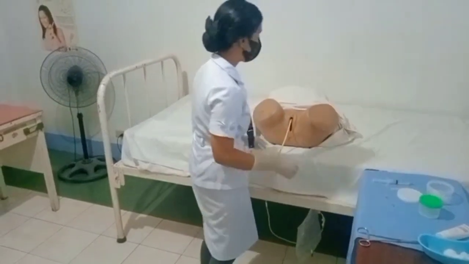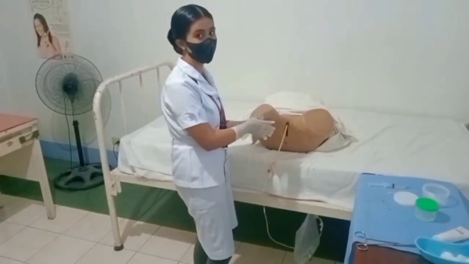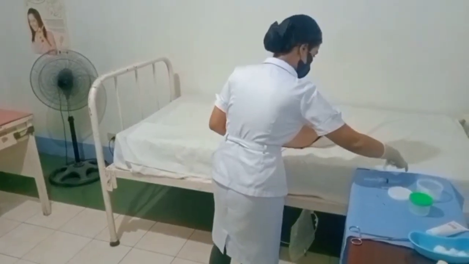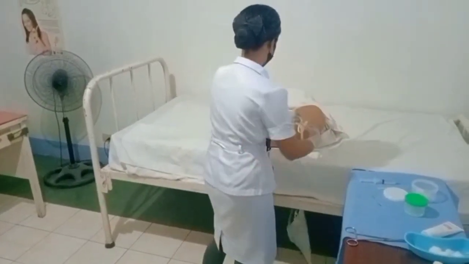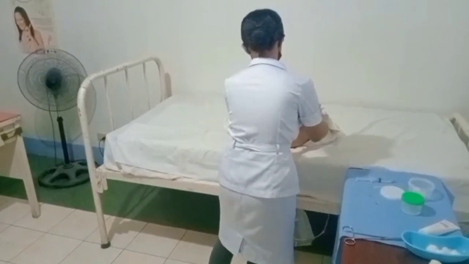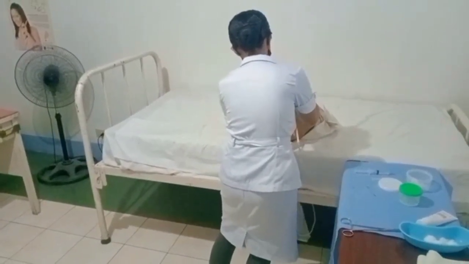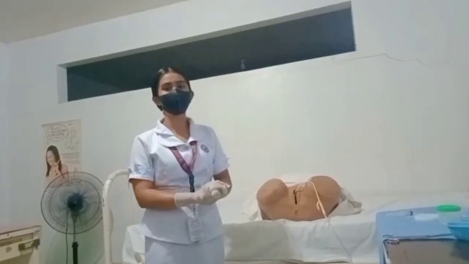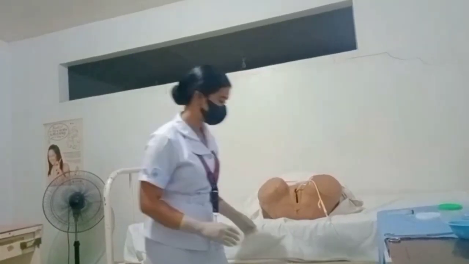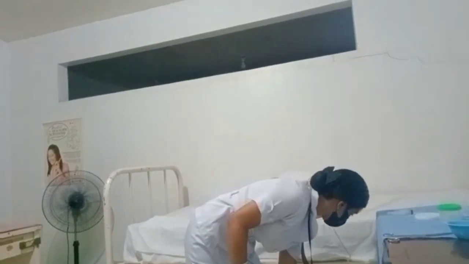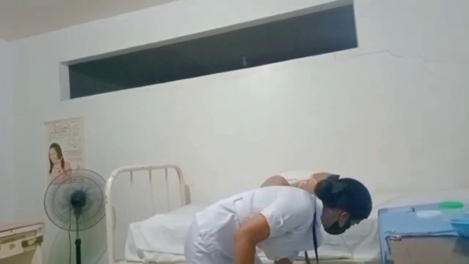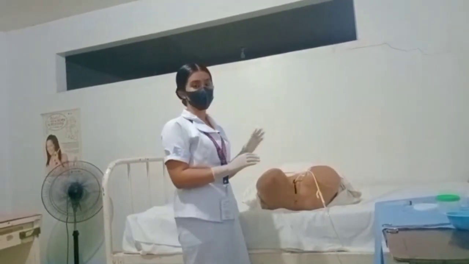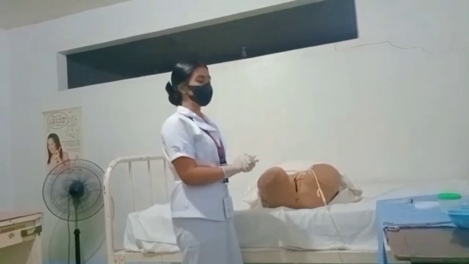And then I am going to tape the catheter on the thigh. Then I will place the drainage bag below the level of the bladder. And then I will assist the patient in a comfortable position.